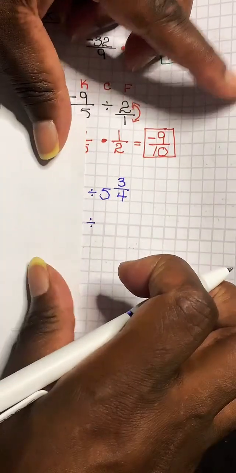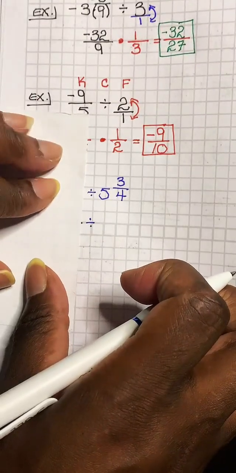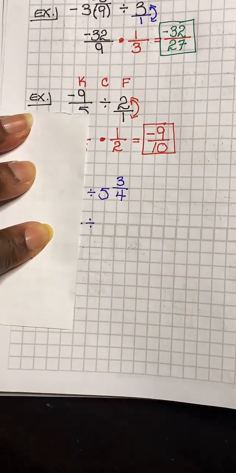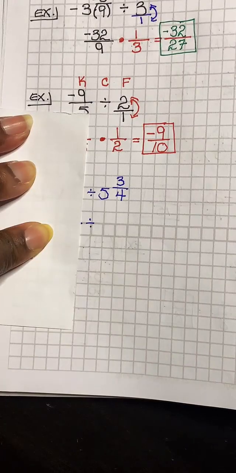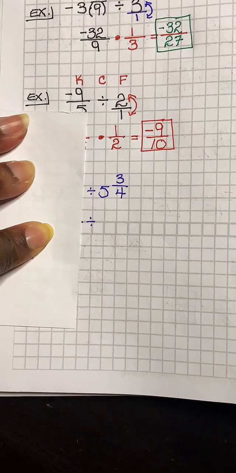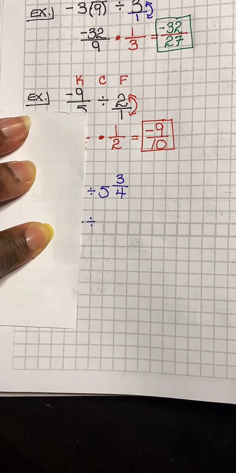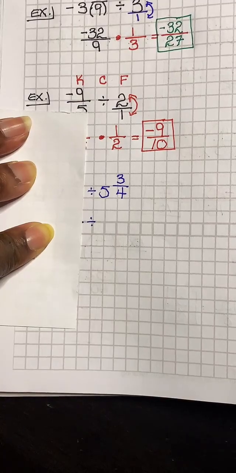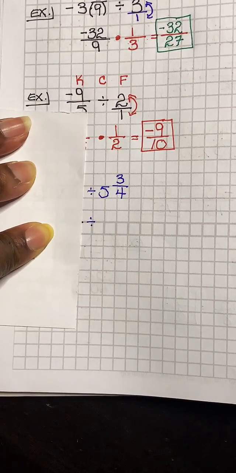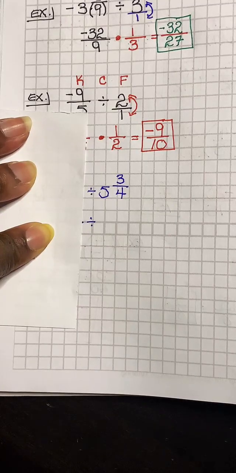So now we got to worry about my 5 3/4. What does 5 3/4 give me as an improper fraction? Okay, so Mia has 23/4. Mammy, 23/4, good, anonymous. Make sure you switch it over, anonymous.